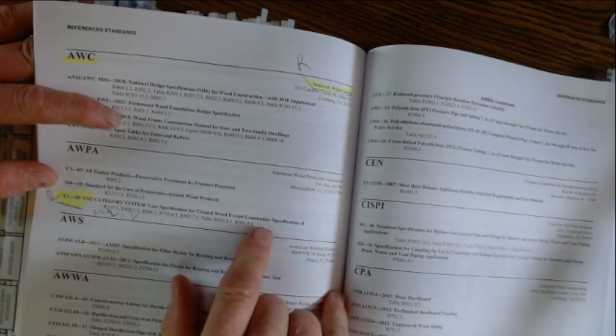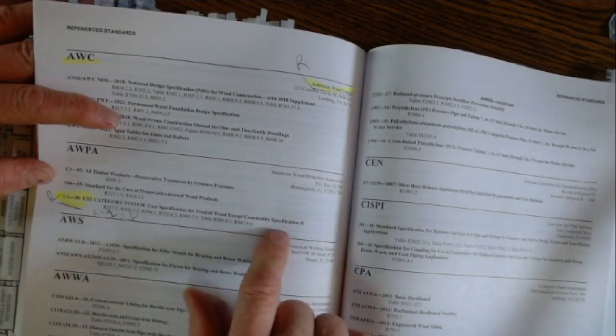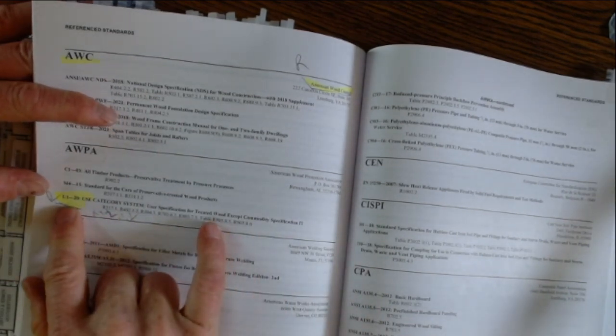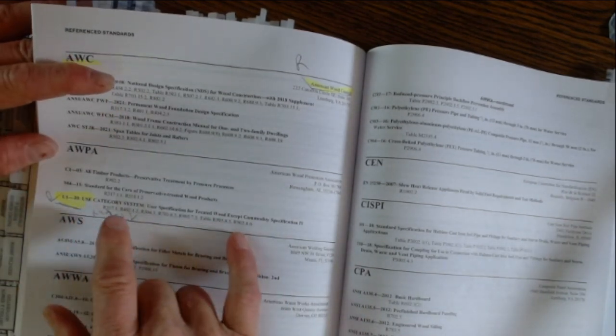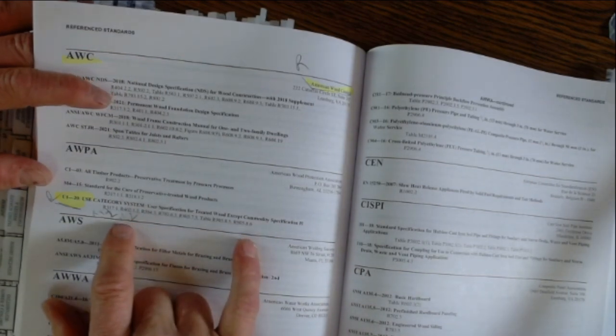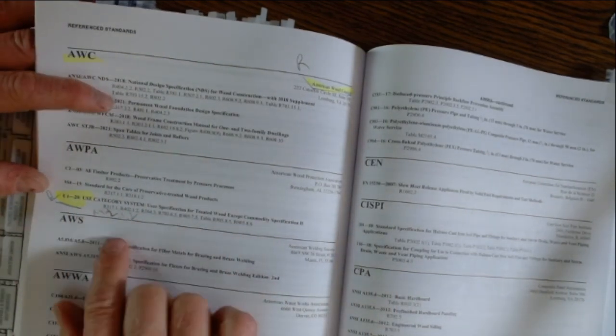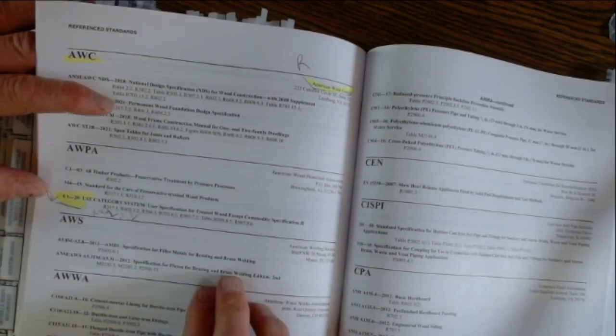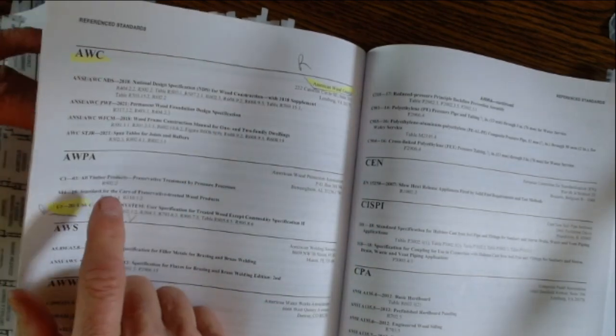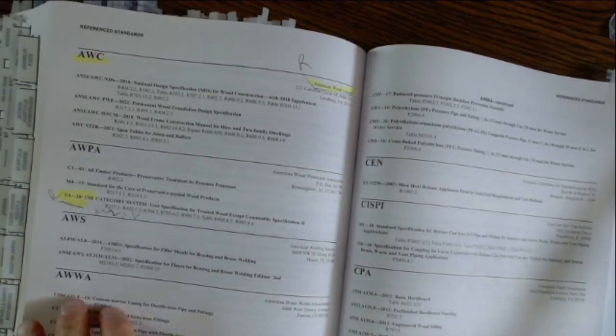So treated woods. This popped up somewhere in one of my tests. U1. If you're looking for something on the test and you don't know what section it is within the code, just go back to chapter 44. They have all the listed standards, and you can just check them all and come up with the right one. That's how that works.